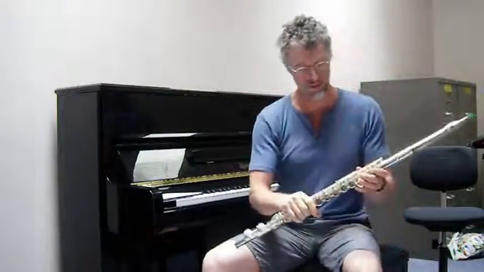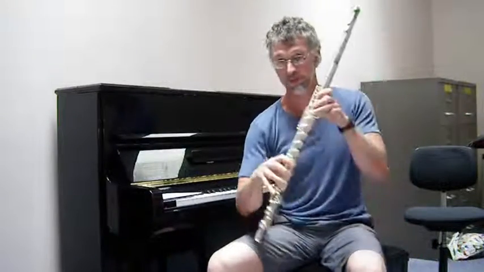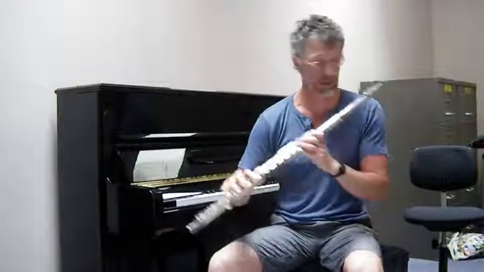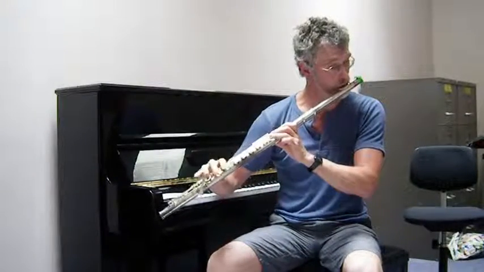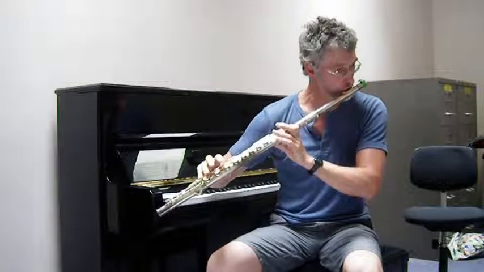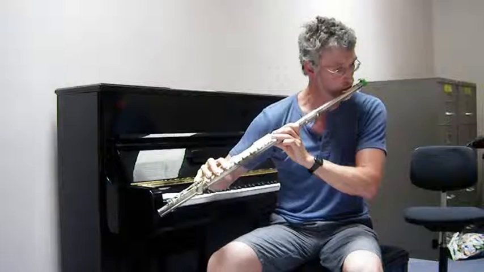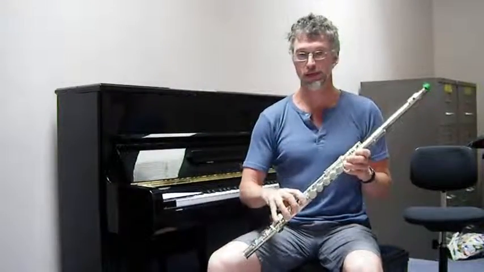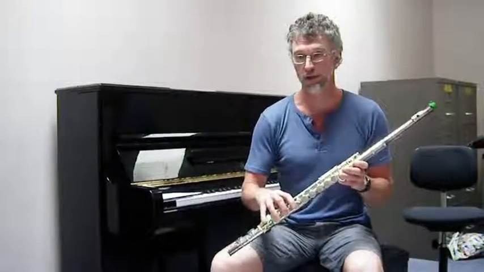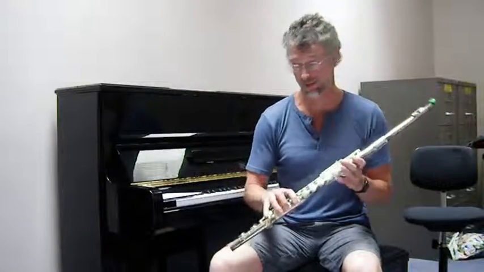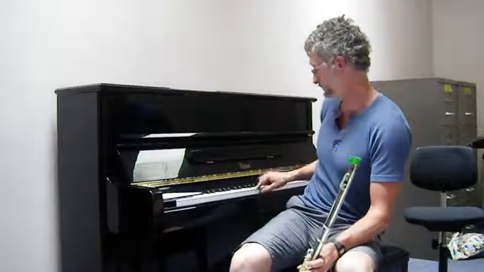Now it has the basic same configuration of keys, so I put all my fingers down and I can play the note and a scale. Okay, now that felt to me in my fingers like C major, and in my mind it felt like C major, but in fact it wasn't C major, it was G major.